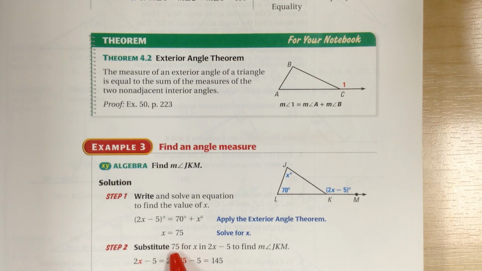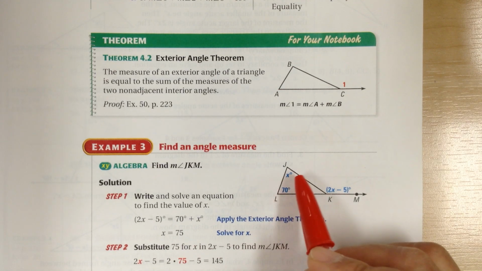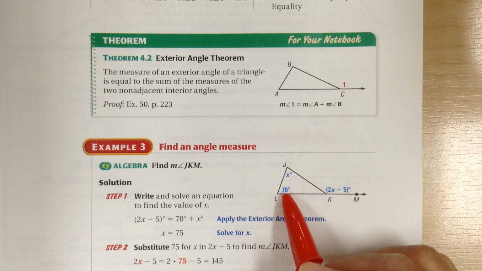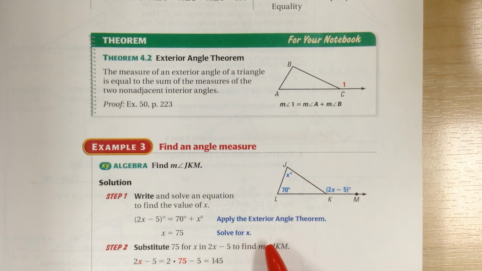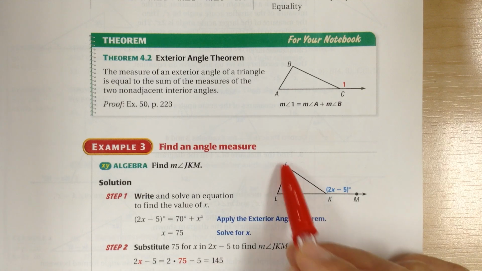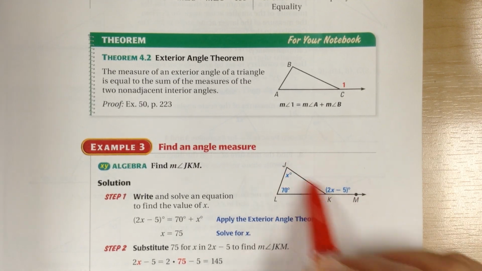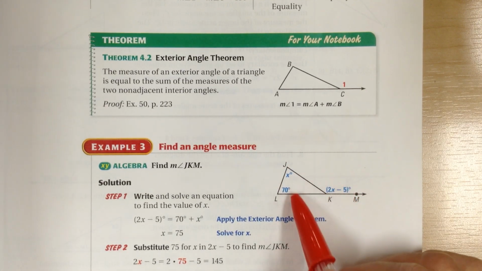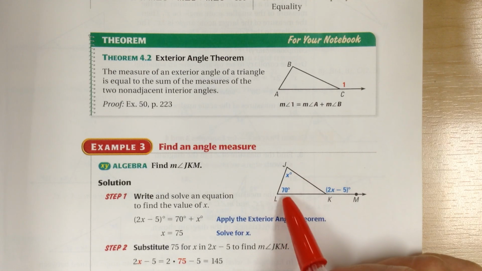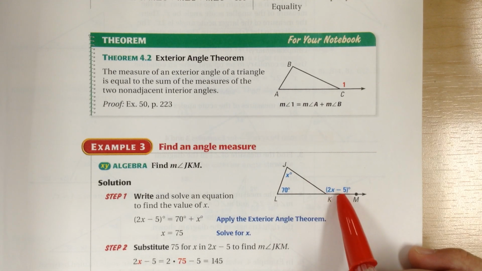After that, you substitute 75 for x in here. So 75 here and 70. And therefore, when you add, you get 145 degrees. So JKM equals 145 degrees. So again, from here, you're going to solve for x first. Once you solve for x, you can go and substitute.